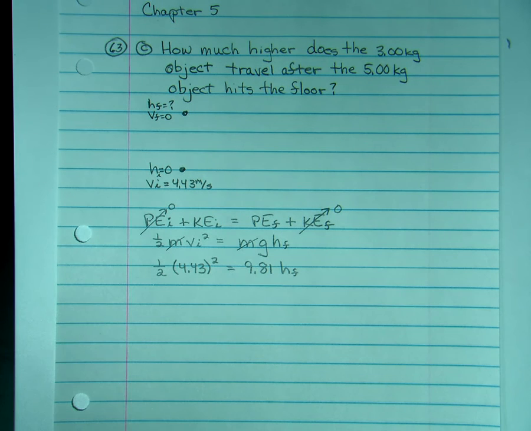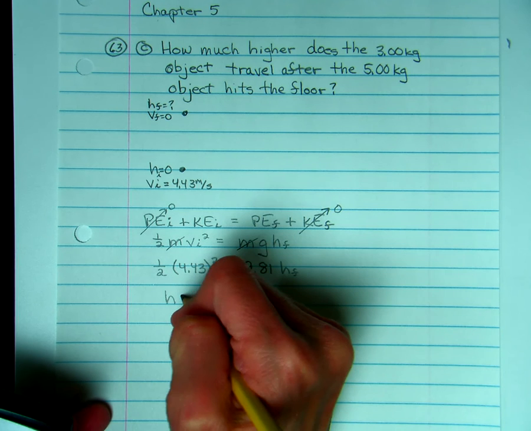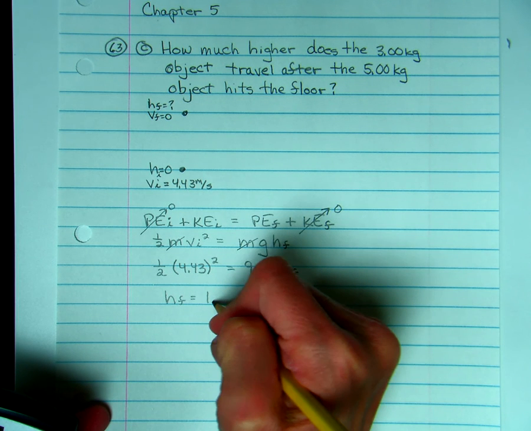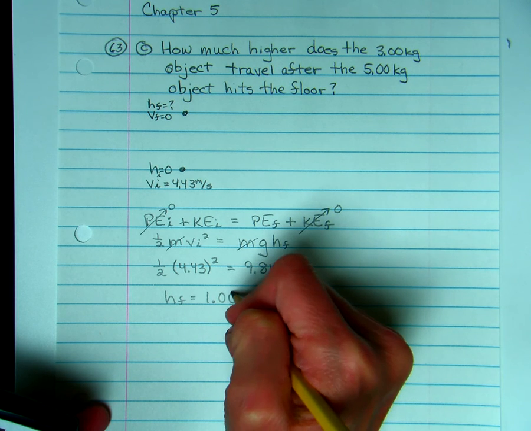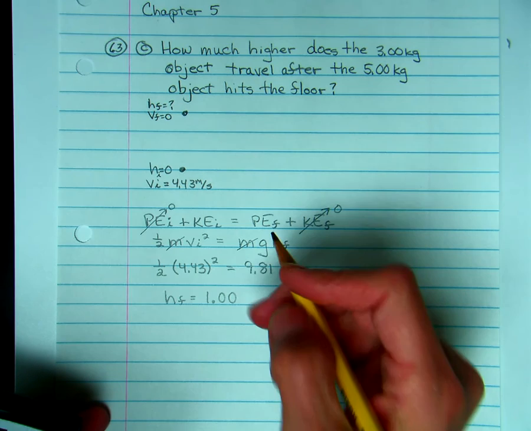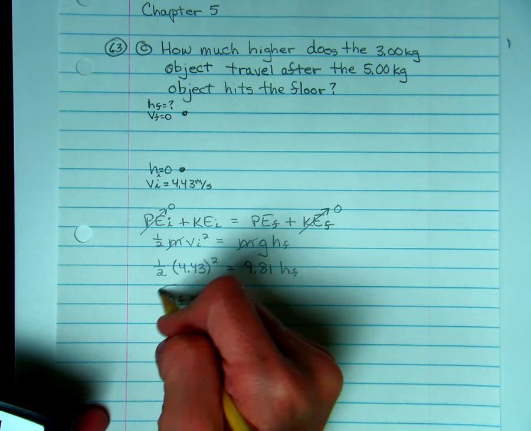So now it's time to pick up our calculator. I do 0.5 times 4.43 squared. I divide by 9.81, and that gives us a final height from where it was when the 5 kilogram object hits the floor. It apparently goes up another 1 meter.